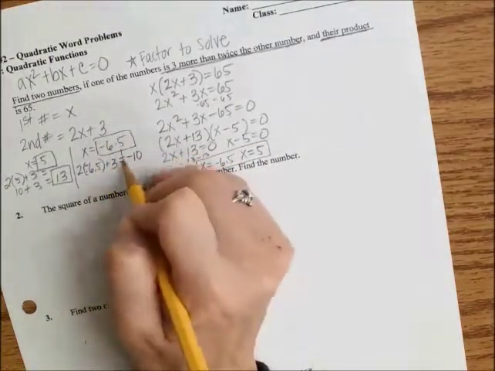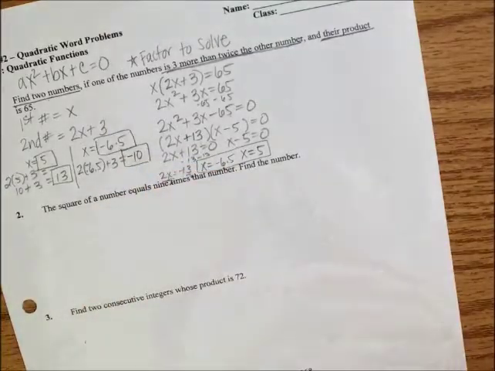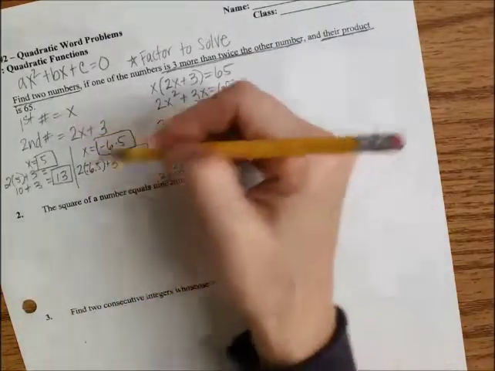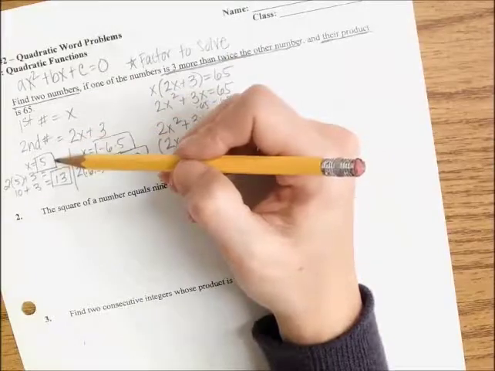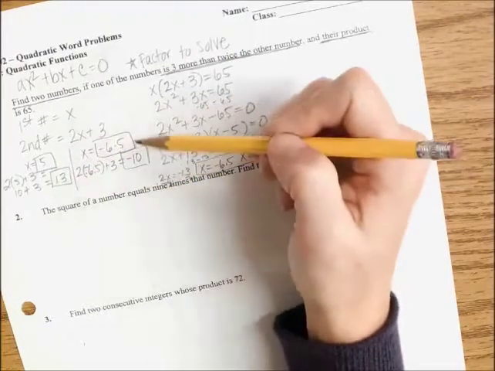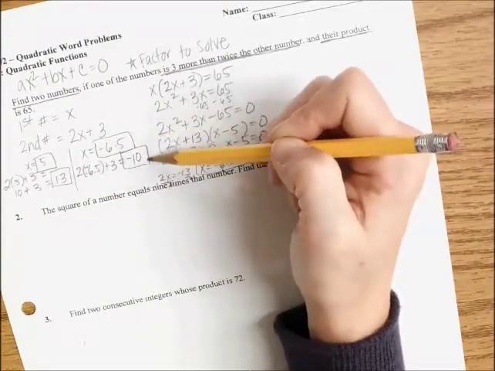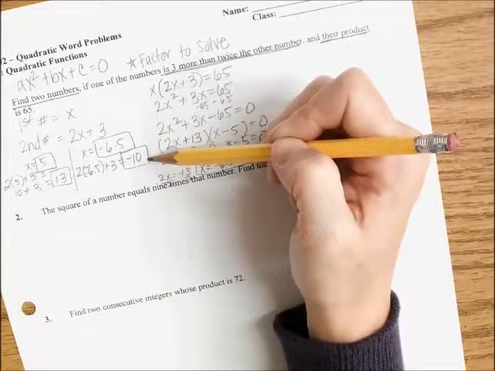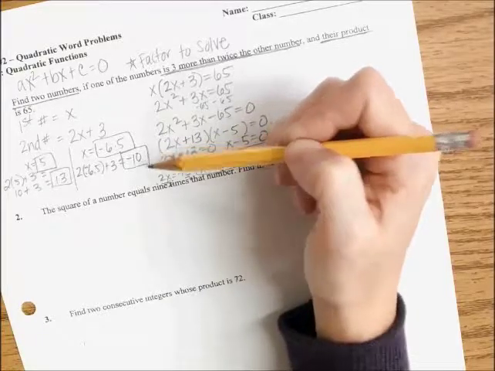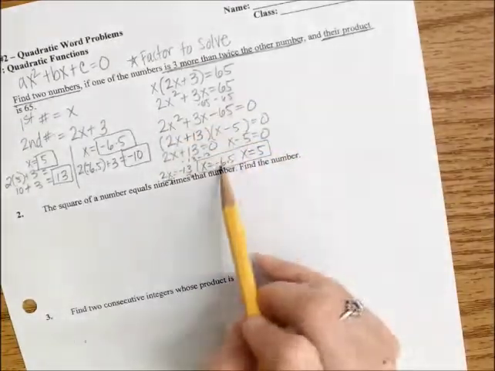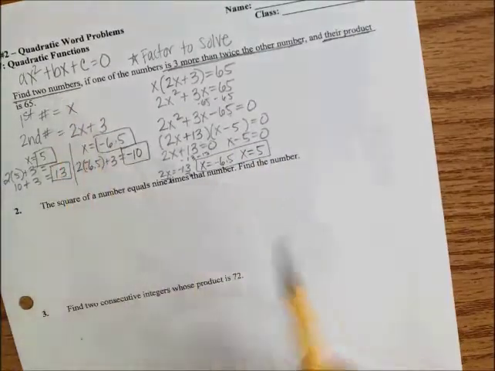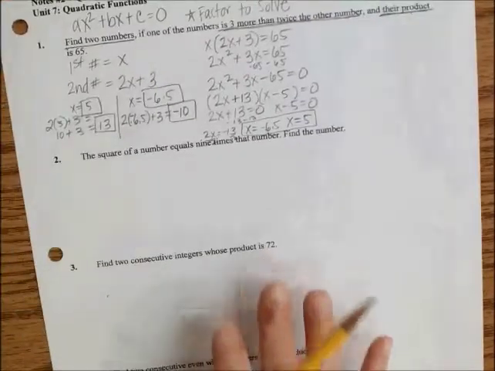So many possible answers for that. It says find two numbers, so my two numbers are either going to be 5 and 13 or negative 6.5 and negative 10. Okay, not all the time will both solutions work. It just depends on the story problem. And you'll see what I mean when we get there.